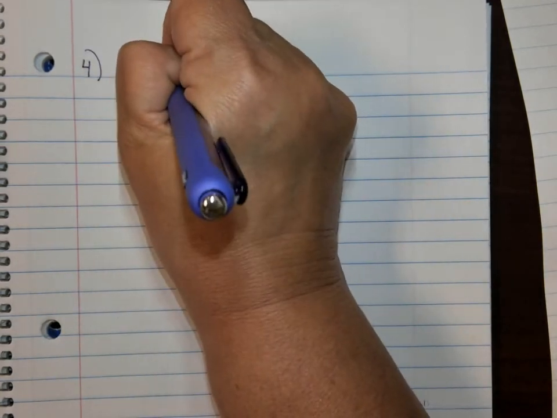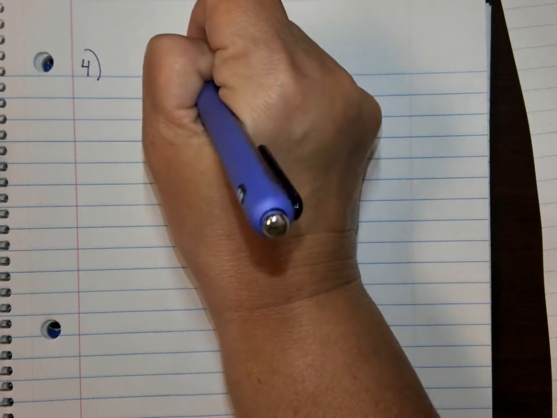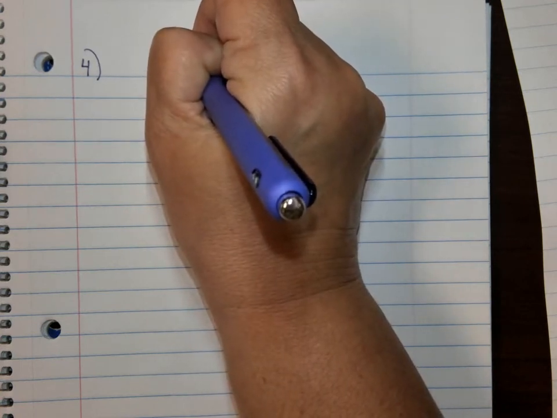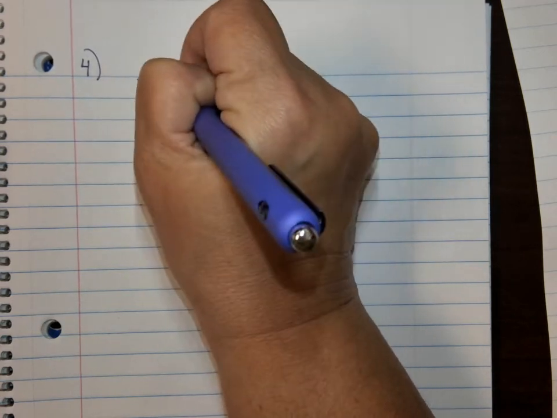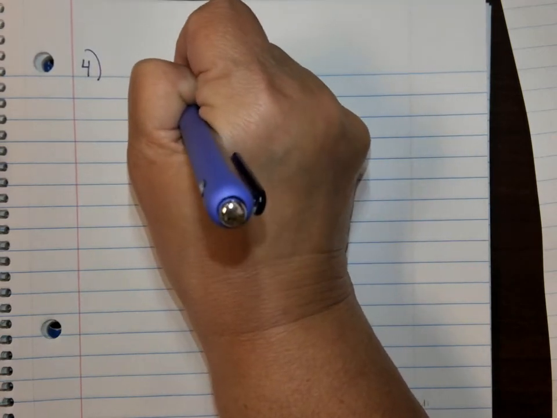All right, number 4. This is going to be the last one we do together, guys. No, I lied. I think we're going to do one more together. Cosine squared x over 1 plus sine x.